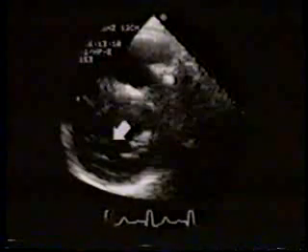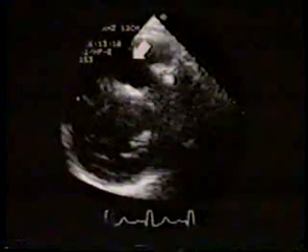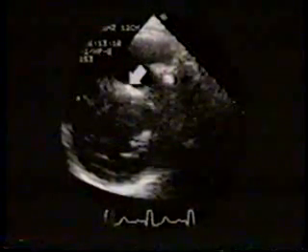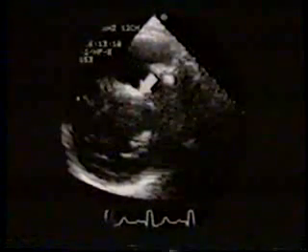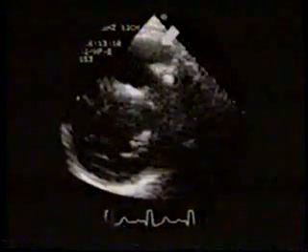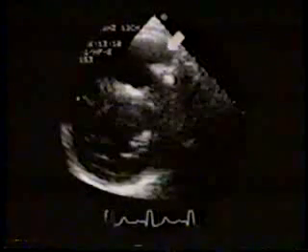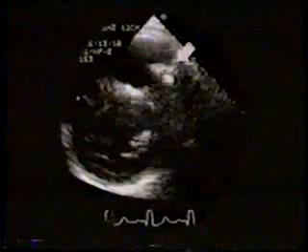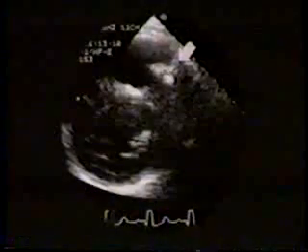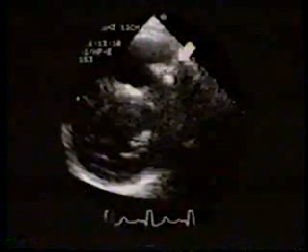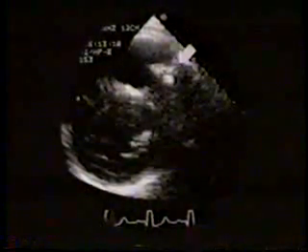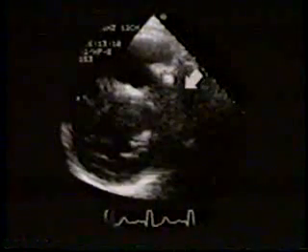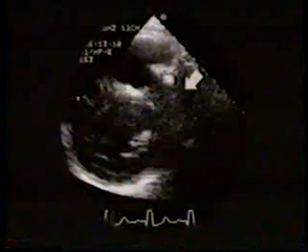This is the left ventricle, right ventricular outflow tract, and here is the intact septal patch. The origin of the conduit can be visualized in this position. This is the conduit valve, which is thickened, calcified, and immobile. The distal conduit is poorly seen in this area.